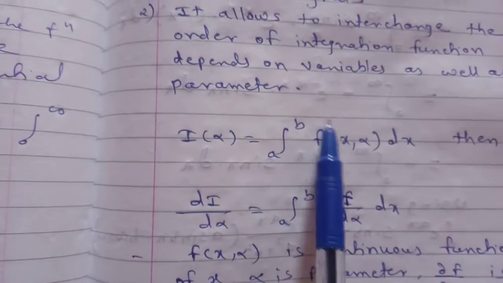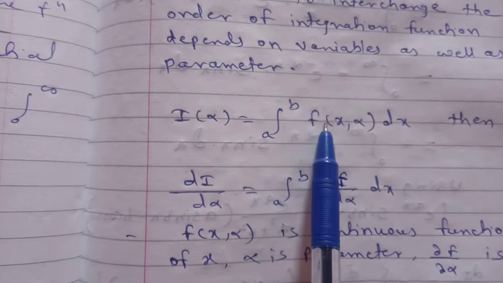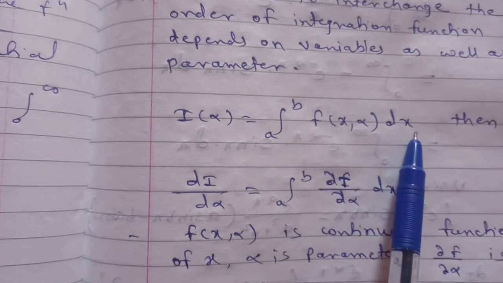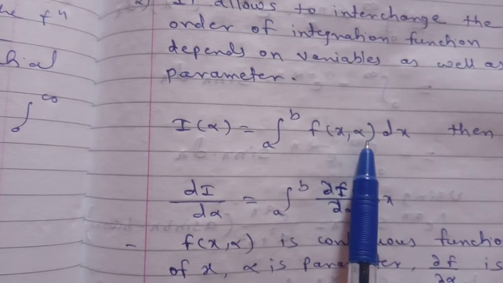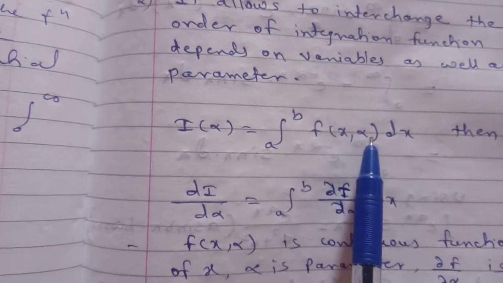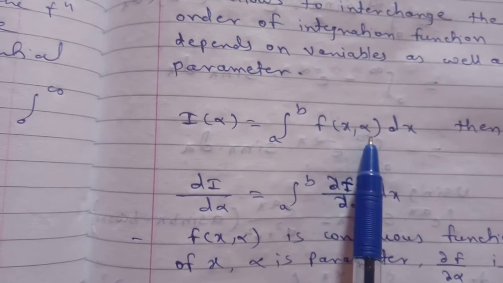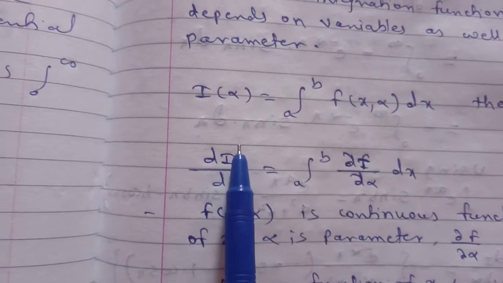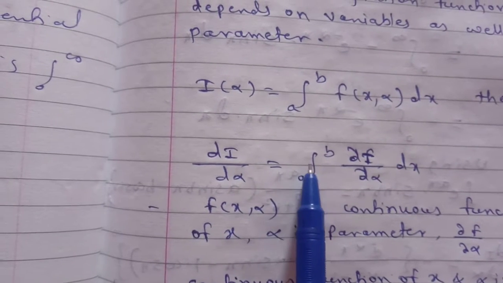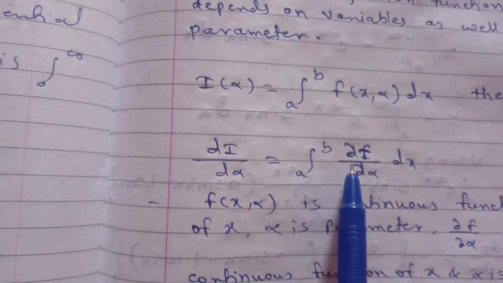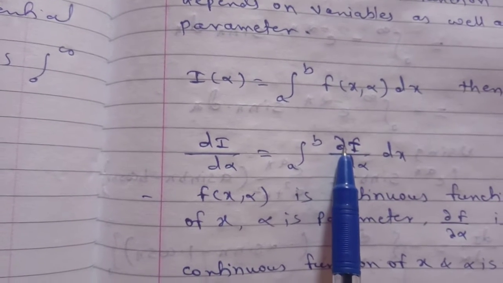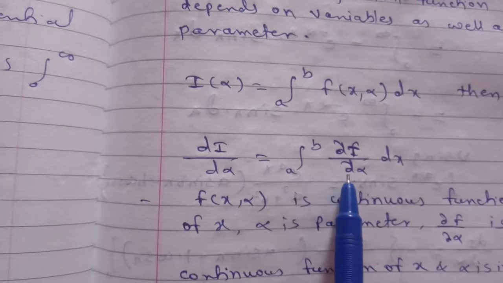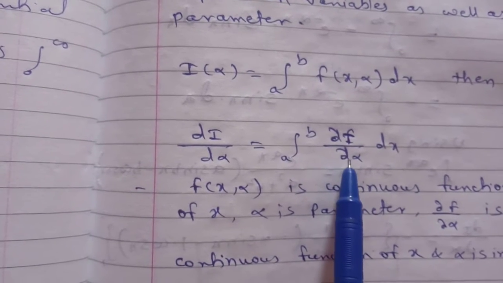Means you have to identify the parameter. If the integration is with respect to dx, then other than the x, that value is represented as a parameter. Here alpha is other than x, therefore alpha is a parameter. Then what is the concept? Total differentiation dI by d alpha under the integral sign becomes the partial derivative. Dou f by dou alpha means differentiation of f with respect to alpha, treating x as a constant.